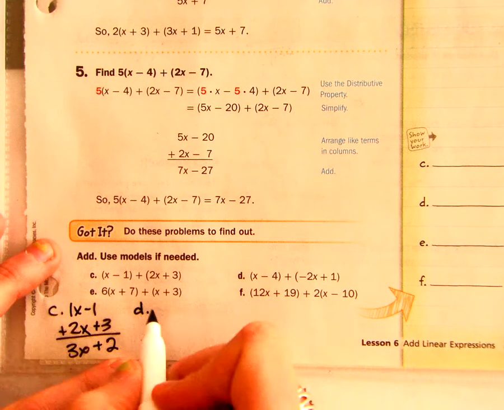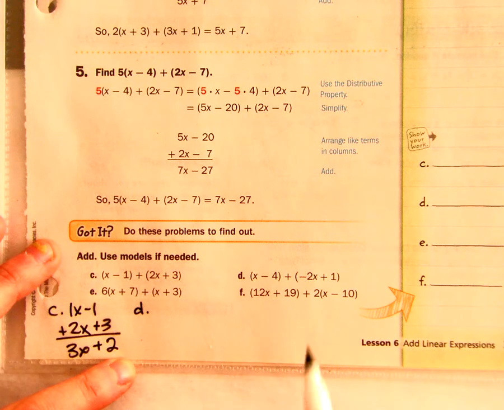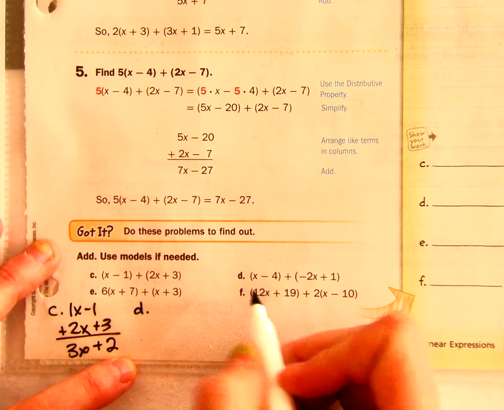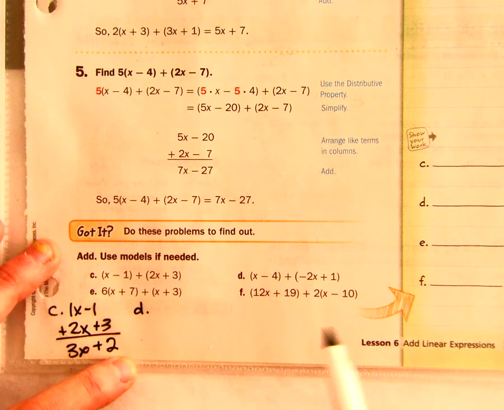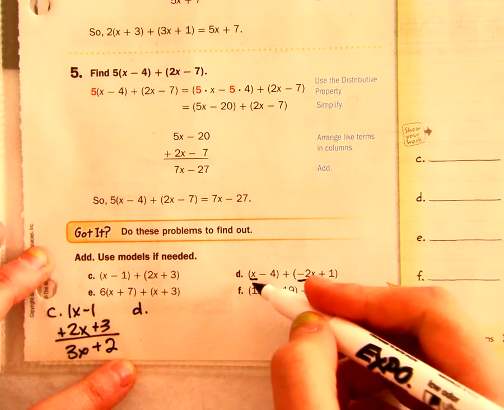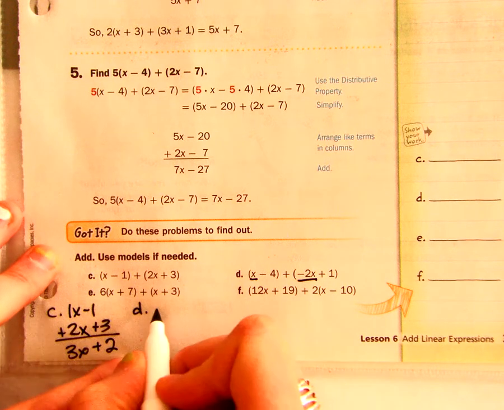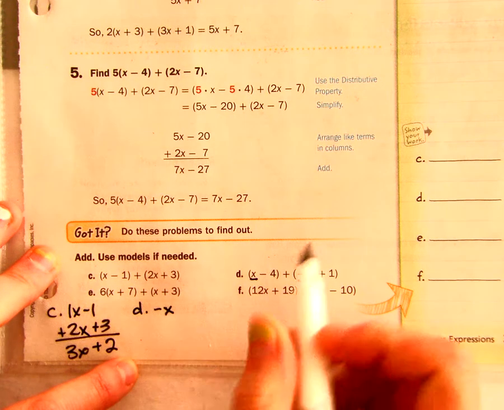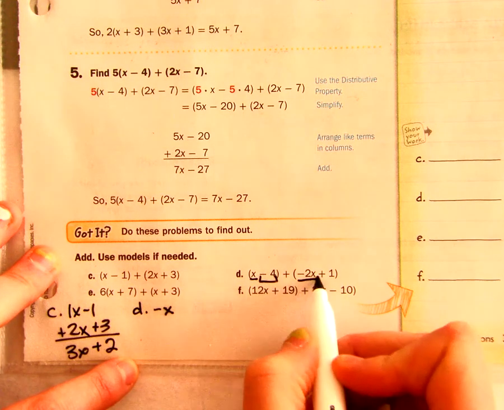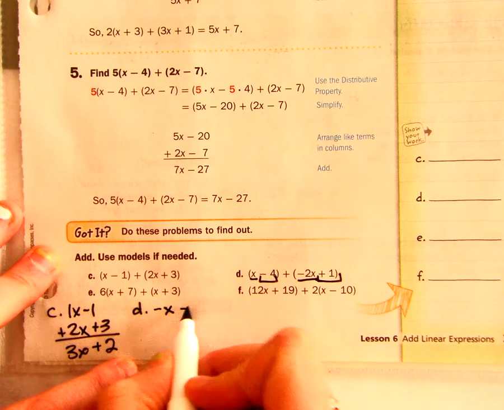Letter D, I have x minus 4 plus negative 2x plus 1. Again, I can look at my terms and figure out which ones are alike, and then I can add them together. I have x, I have negative 2x. So 1 positive x plus 2 negative x's leave me with 1 negative x. And then I have negative 4 plus positive 1, 4 negatives plus 1 positive gives me 3 negatives.